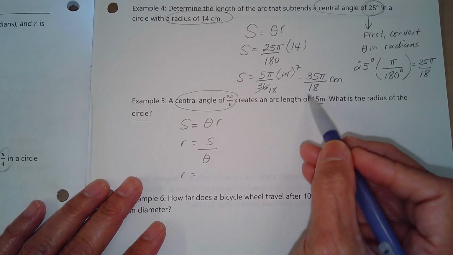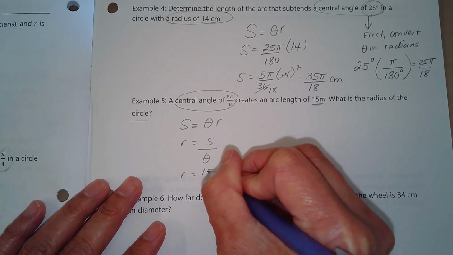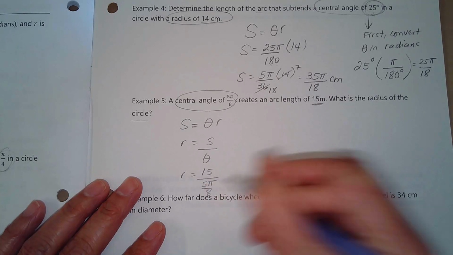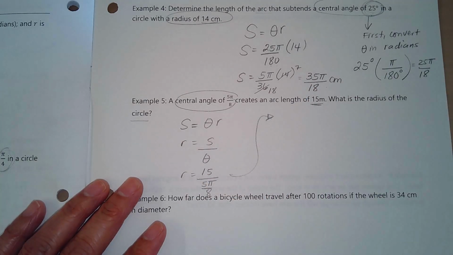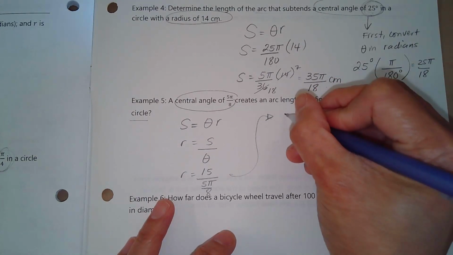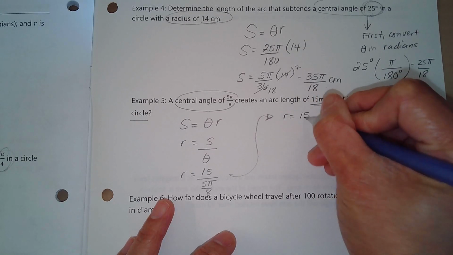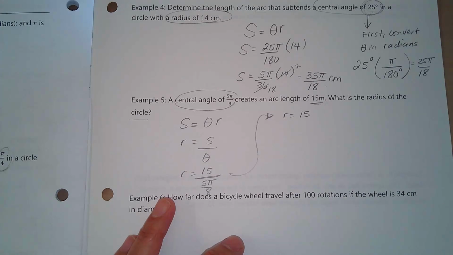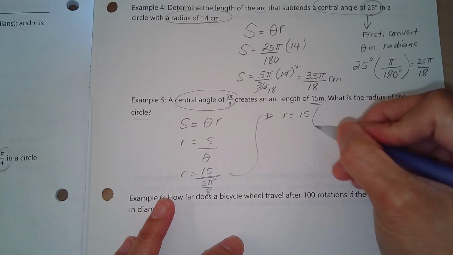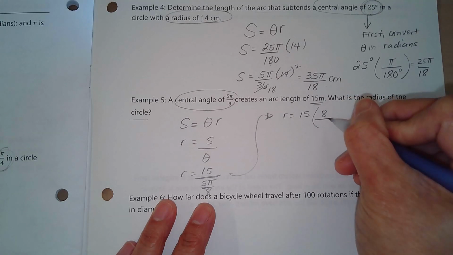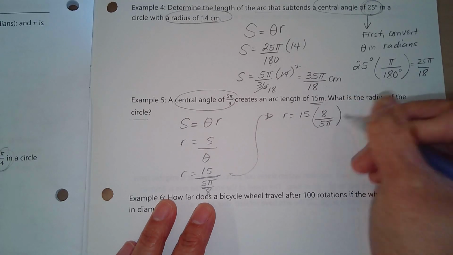S is 15 divided by 5 pi by 8. Now this is called a complex fraction because a fraction has a fraction in it. So r is equal to, but that's okay, we know how to do this. Dividing is the same thing as multiplying by the reciprocal, right? So it's the same thing as multiplying by 8 over 5 pi.